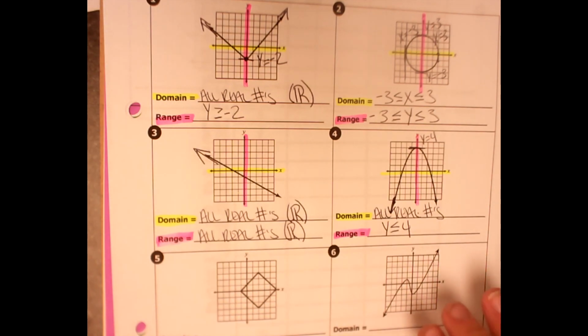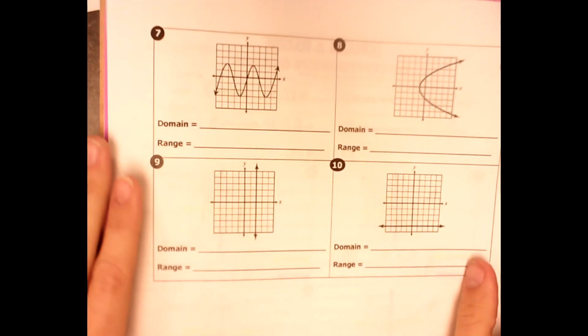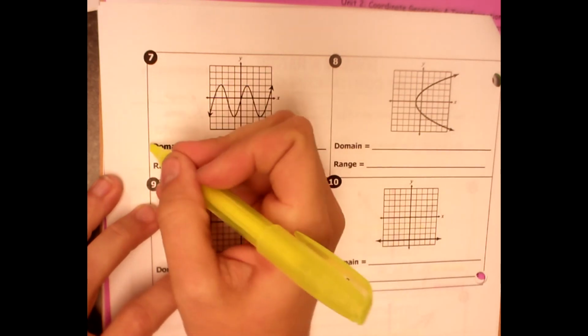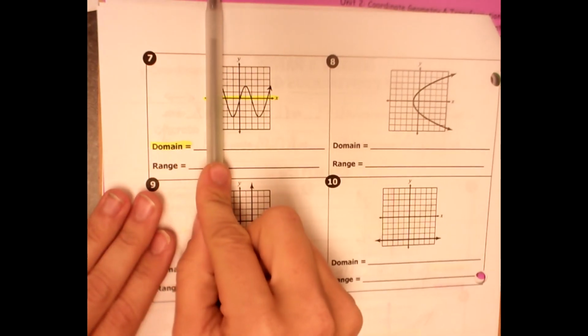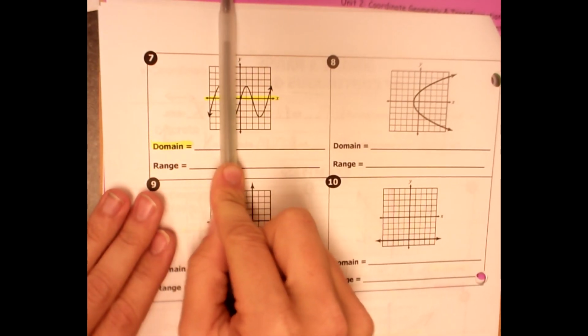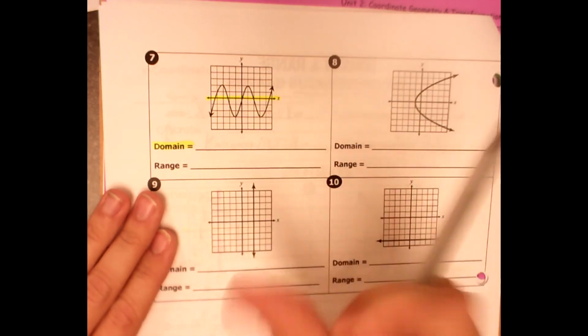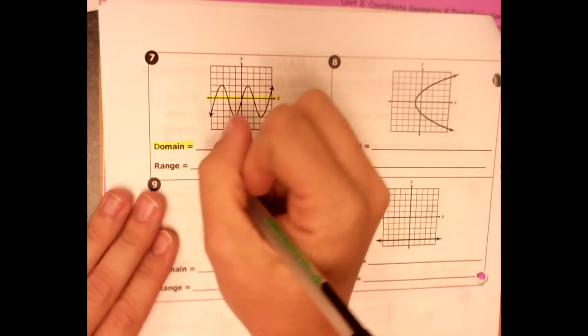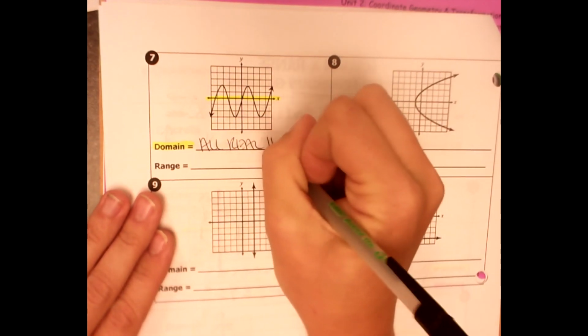Let's turn to the back and let's look at number 7 and number 8. My domain, you need to look at left to right because my axis runs left to right. The arrow means we're using all the negative x's, the arrow means we're using all the right x's, the positive values. My domain is all real numbers.